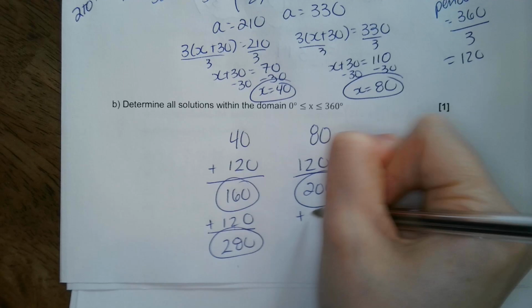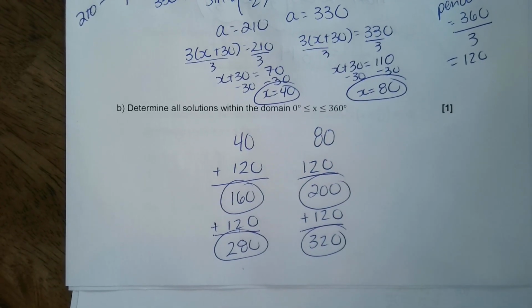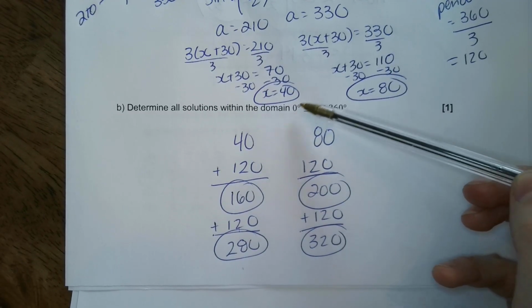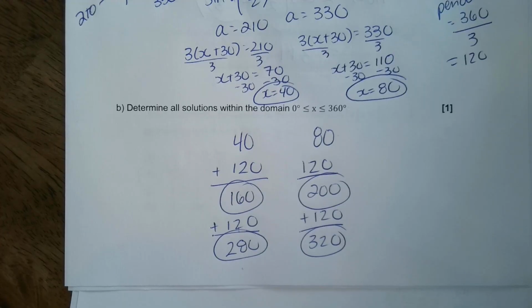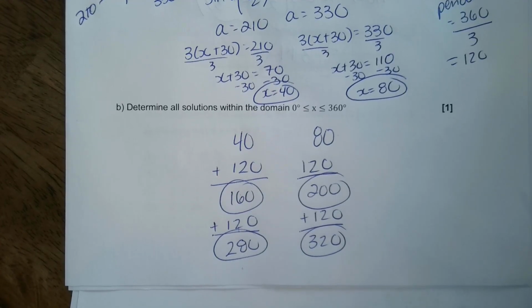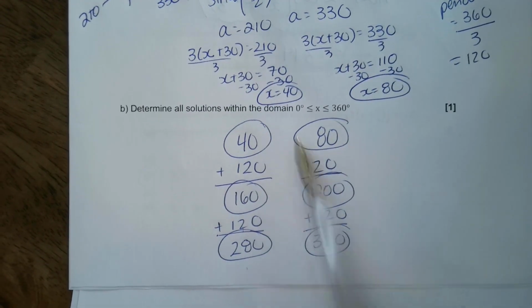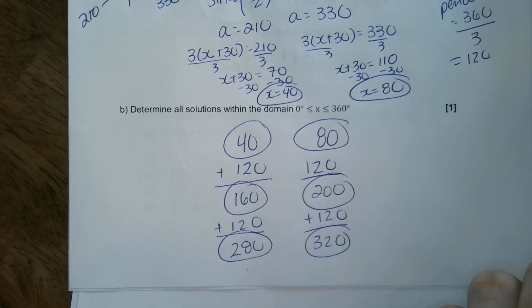Same thing here. Add 120, I get 320. If I added another 120, I'm outside the domain. I'm not subtracting because my bottom part is 0, but I could have given you like negative 180 and you would have had to subtract 120 as well. It's an option. Okay, so this is your final answer for that guy because I can't add anything else or I'm outside my domain. The 40 and 80 are technically also solutions. It's just without adding or subtracting 120. It's just your regular ones.